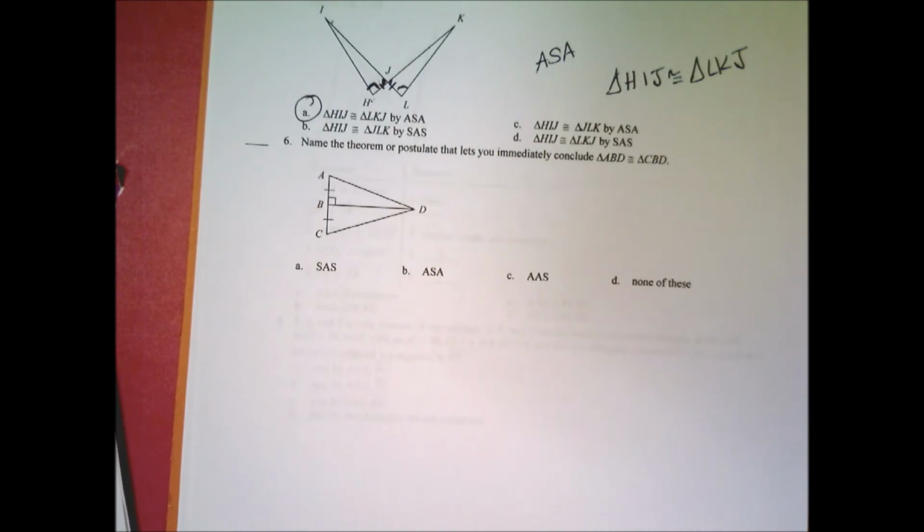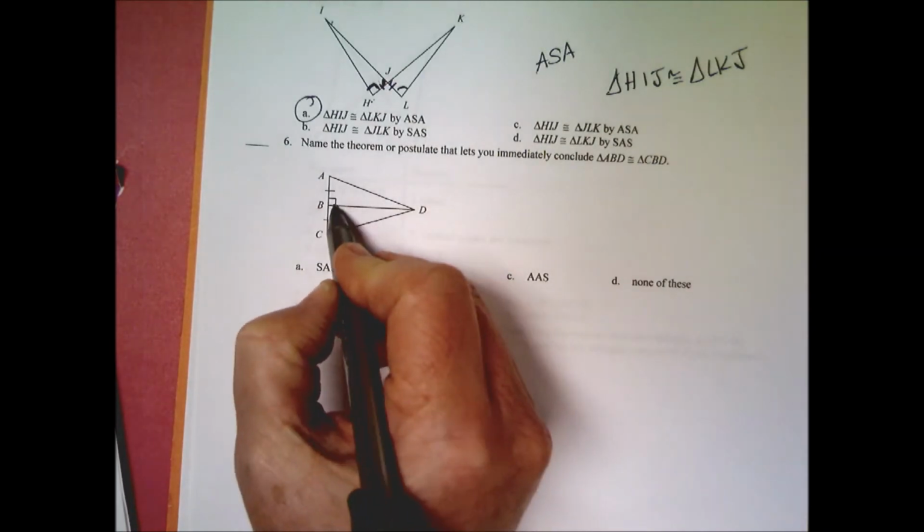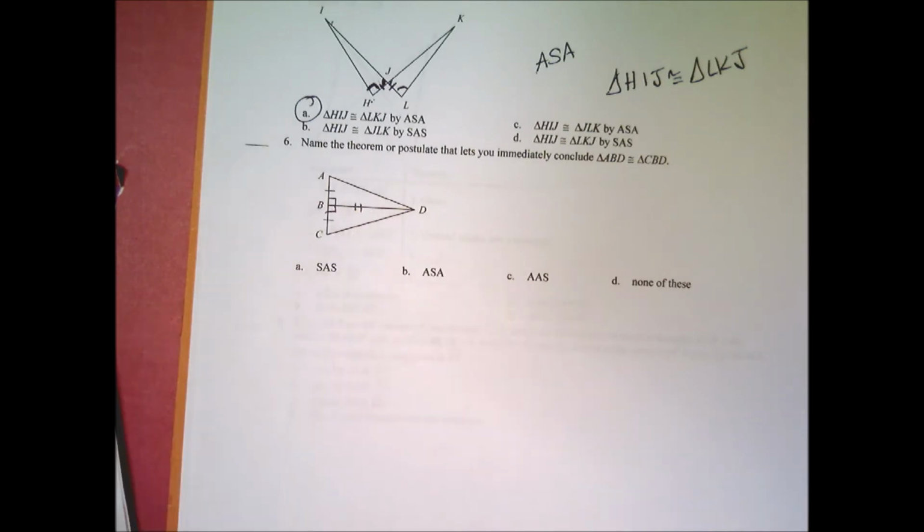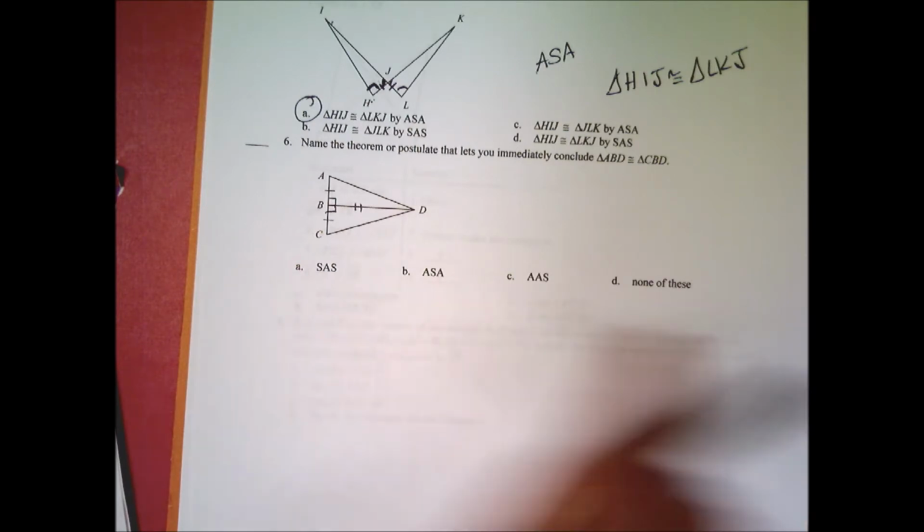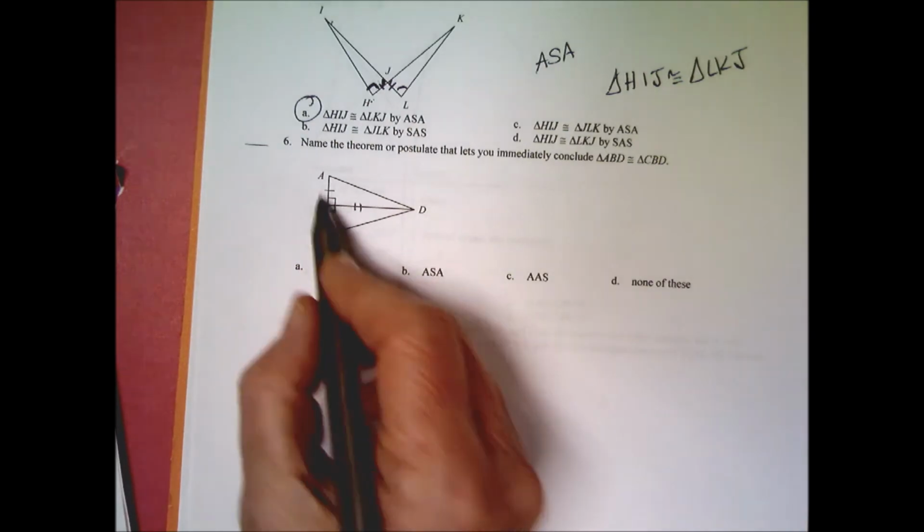Number 6, name the theorem or postulate that lets you conclude that these are congruent. Well, you know that that's a right angle, and you know that this is congruent. However, be careful because we don't have the hypotenuse here. This is not hypotenuse leg, and it's not one of our options. It's side angle side.